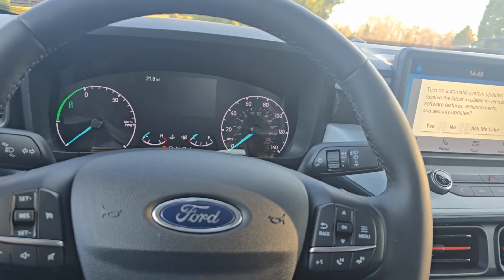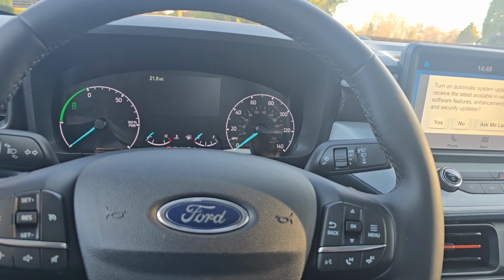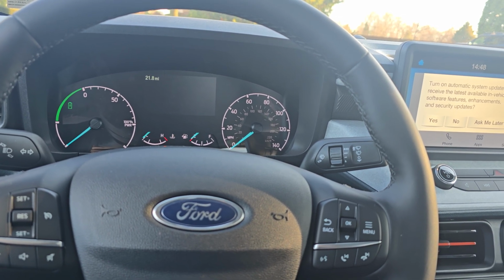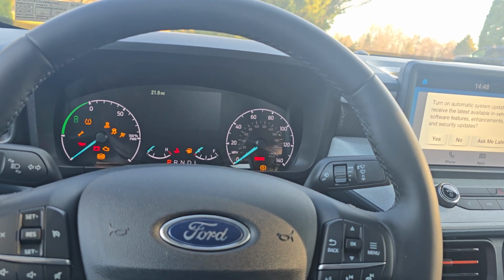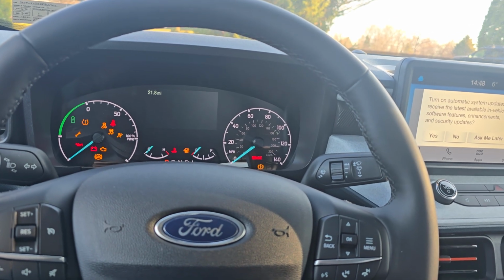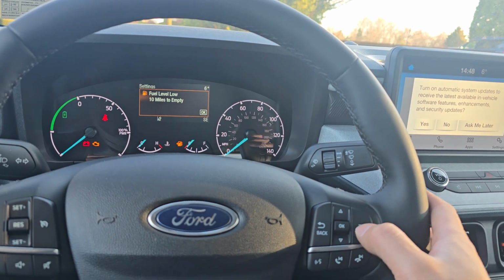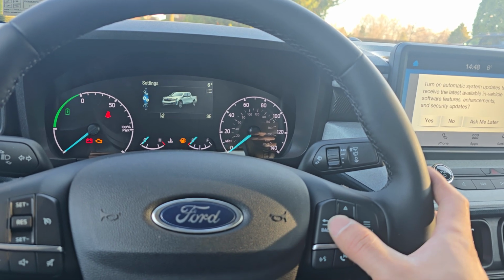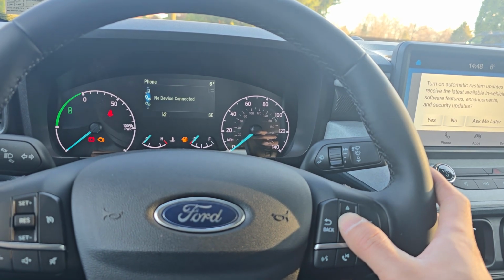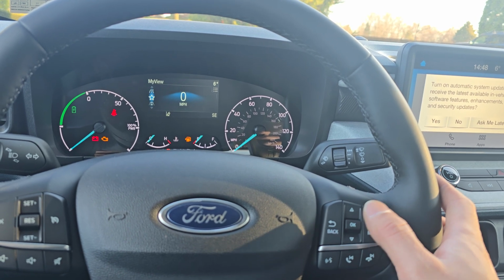How's it going, everyone? So I'm going to show you guys how to reset the oil light on a 2024 Ford Maverick. Real quick, ignition on. You're going to be functioning with these keys right here. Run through all the warnings. I already got it set up, so you're probably going to be somewhere right here on the My View.